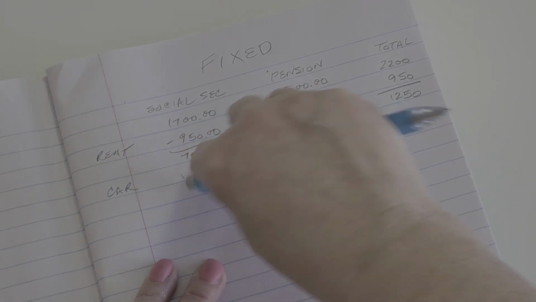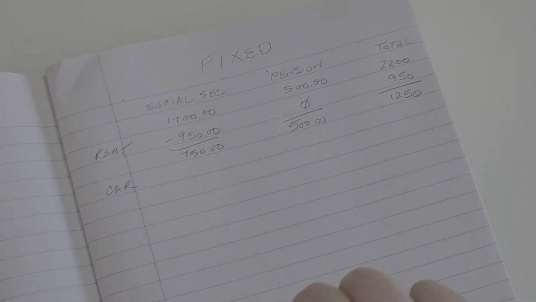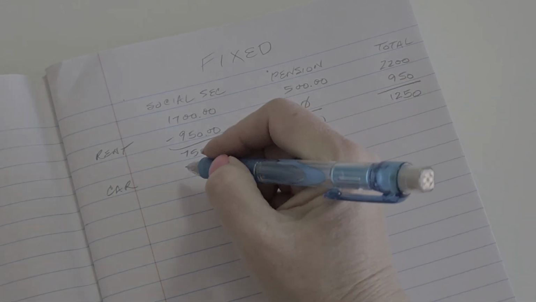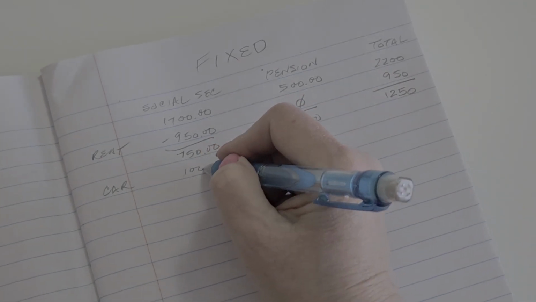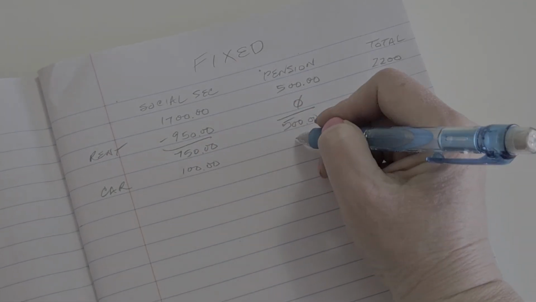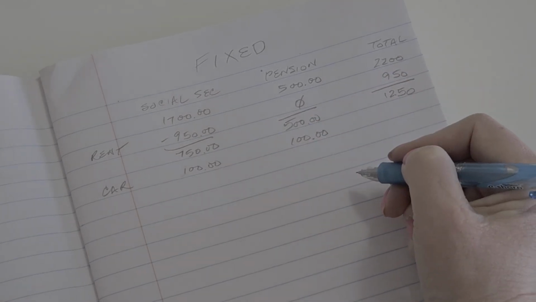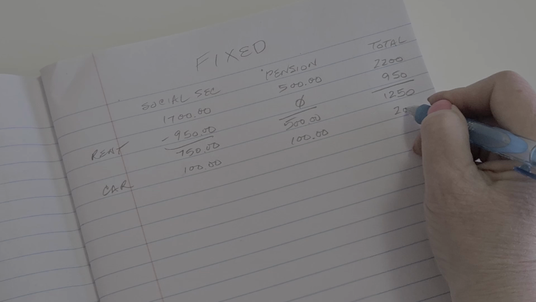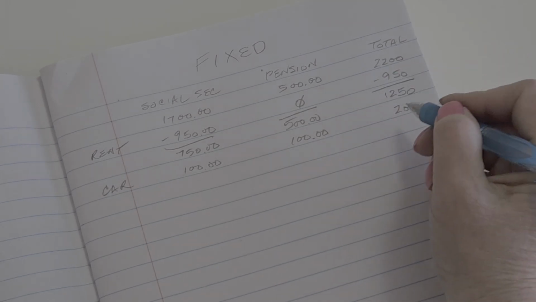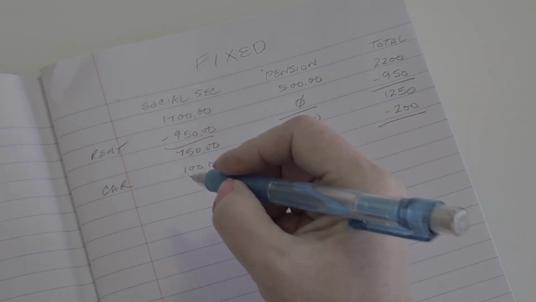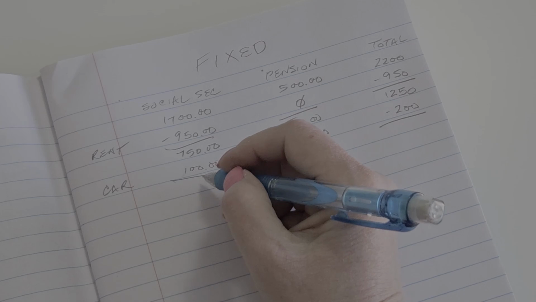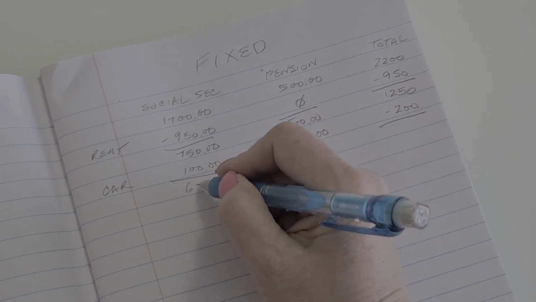It all depends on how you want to split up your expenses. So let's go with $100 for each one. So $200 is the car payment. I'll subtract it. Okay, so we have $650 here left.